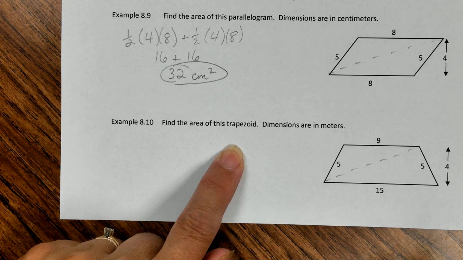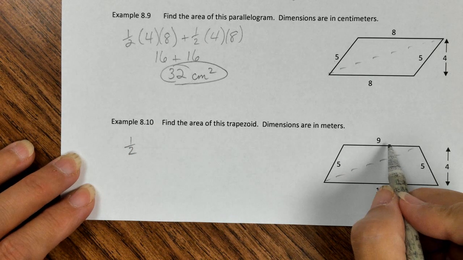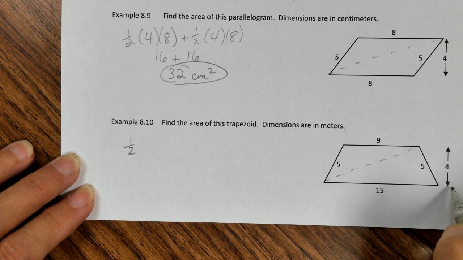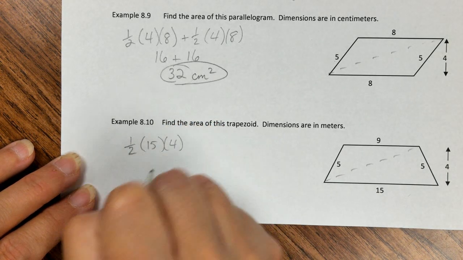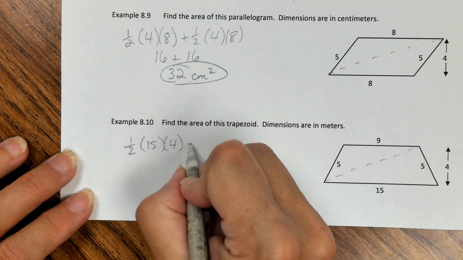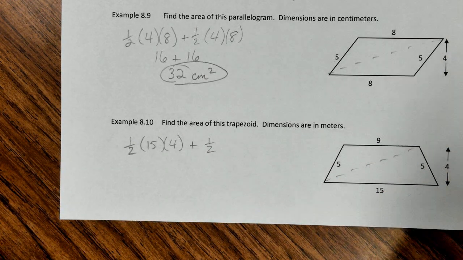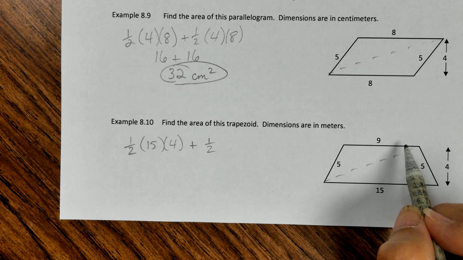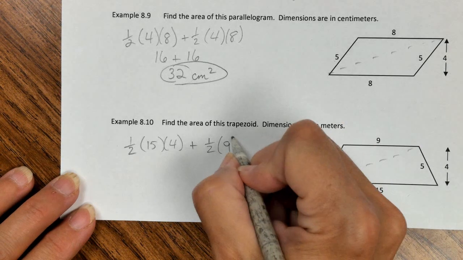Okay, so 2 triangles. We have 1/2 this base times height, so 15 times 4. Again, they gave us extra information. And the other triangle, if you think about flipping this around, this would be the base. So the base of that one is 9, and the height is still 4.